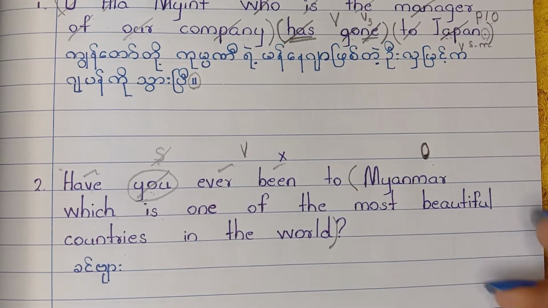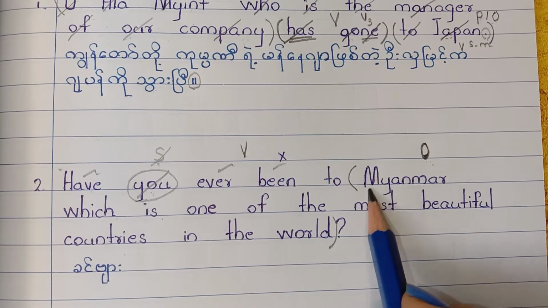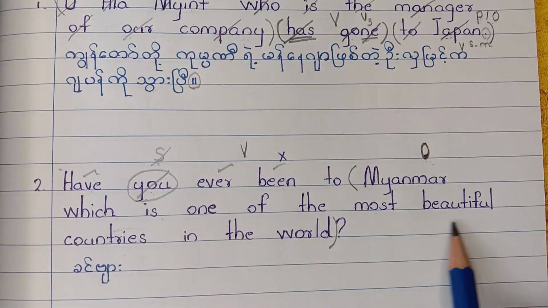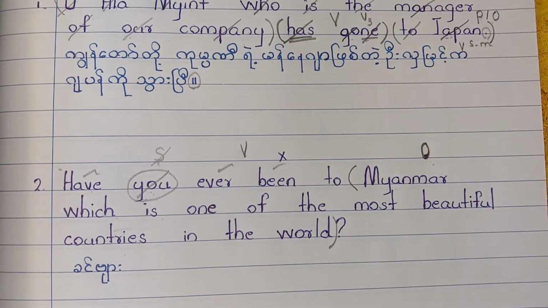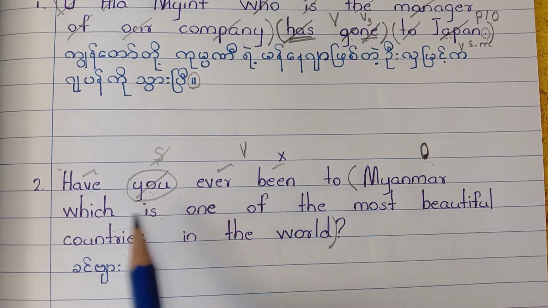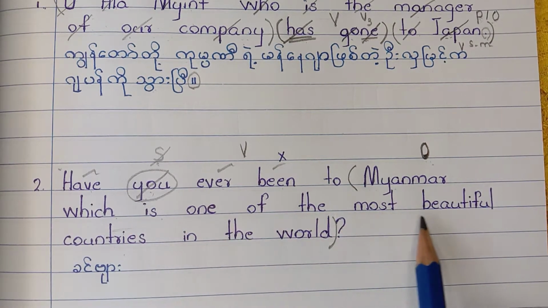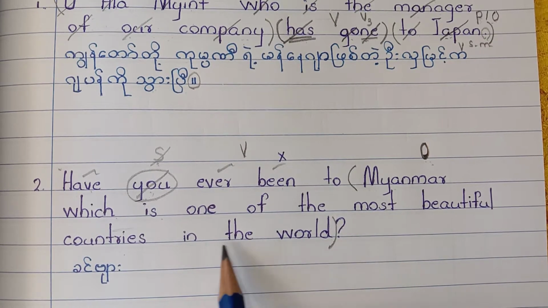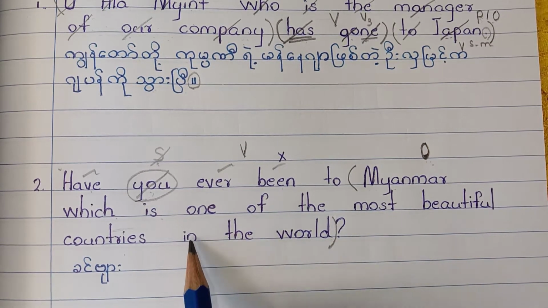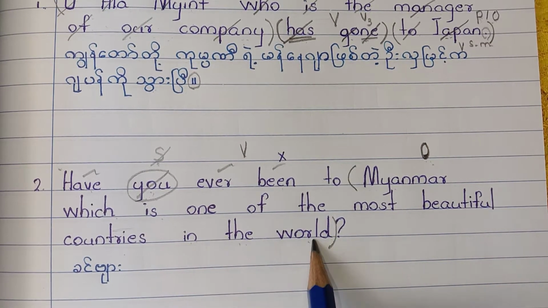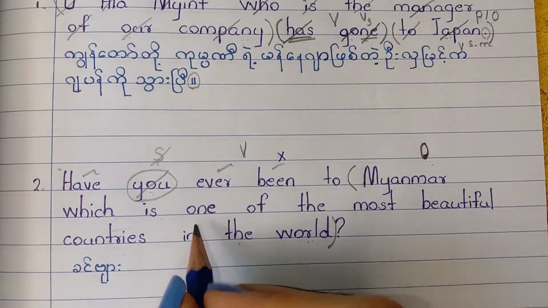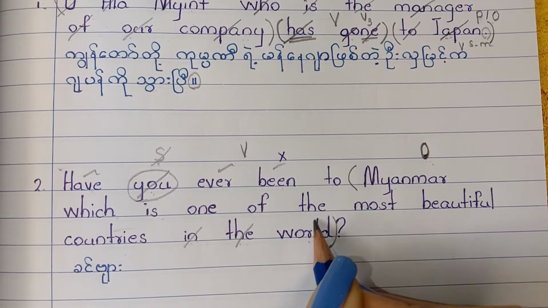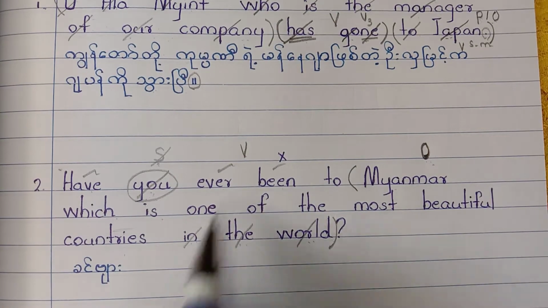Suppose I say that Myanmar, which is one of the most beautiful countries in the world, is the object. In here, we have to start from the last. So in the world means ကမ္ဘာမှာ.